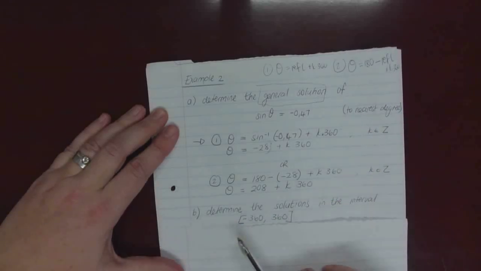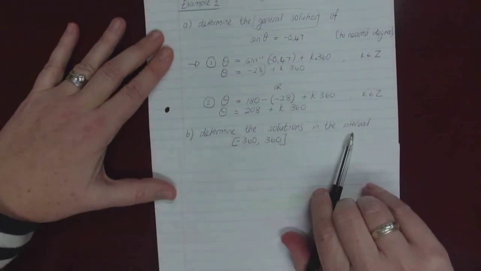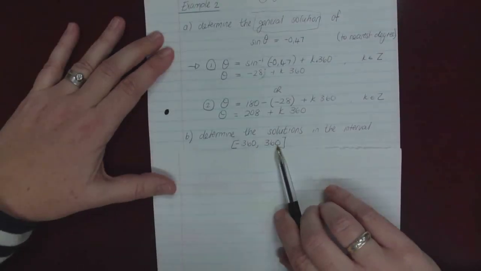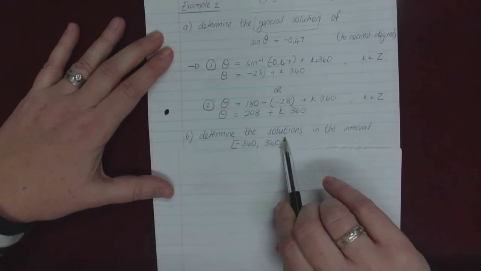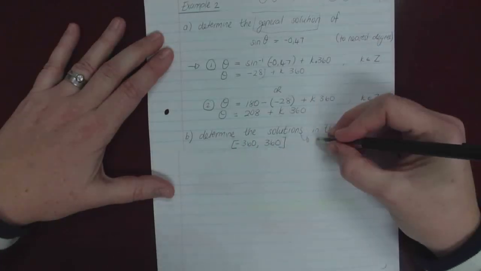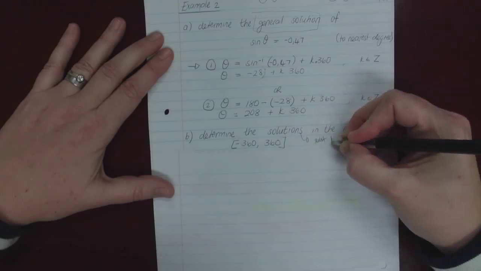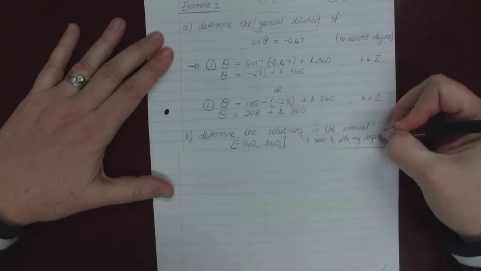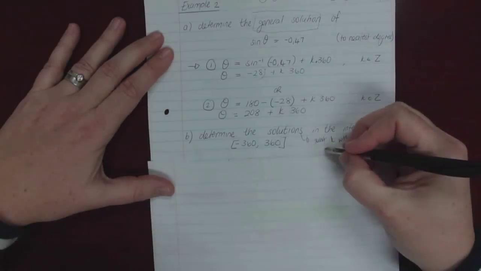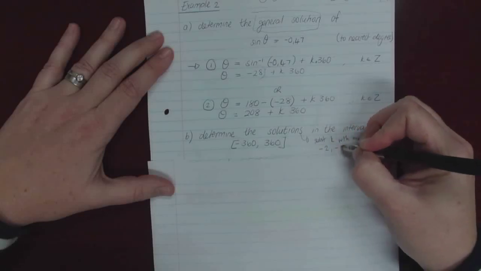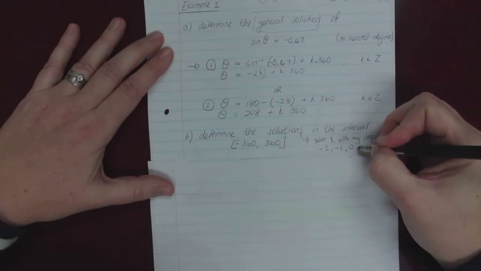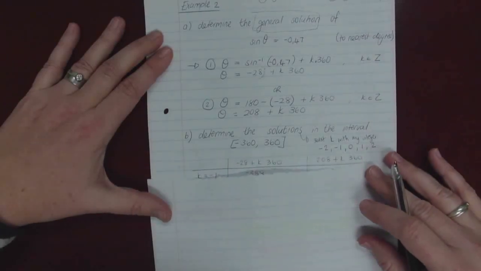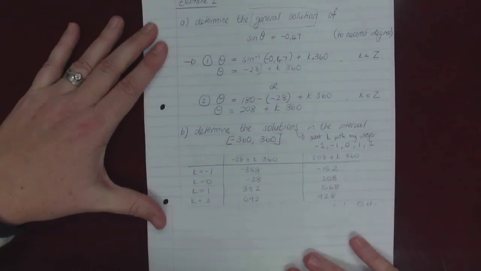So where does k come into play? When I ask you, determine the solutions in the interval of minus 360 and 360. So when I ask you to determine the solutions, I tell you to substitute k with any integer. So what are my integers? I usually start checking at minus 2, check minus 1, check 0, check 1, check 2. Okay, so the easiest way I will do it is the following.